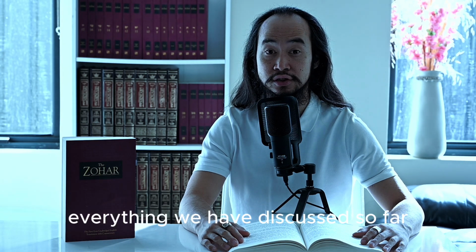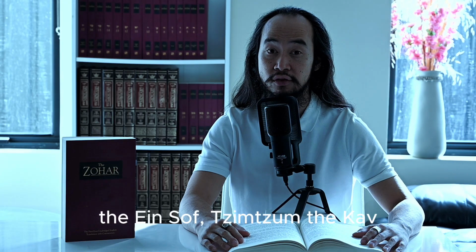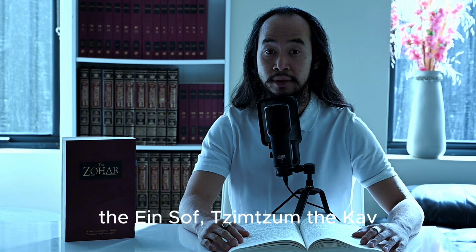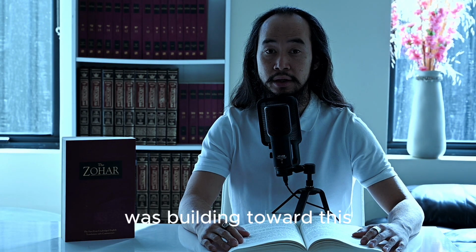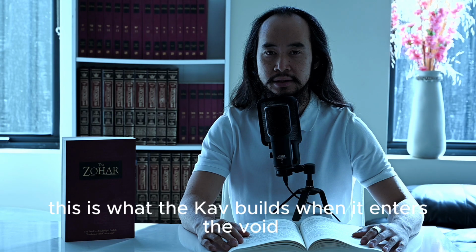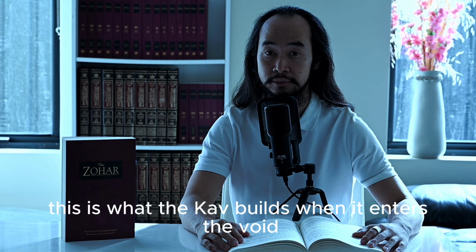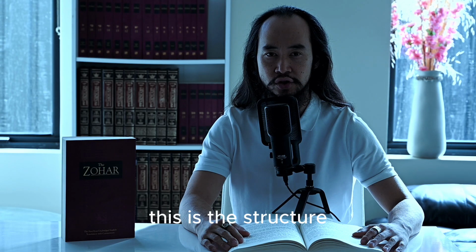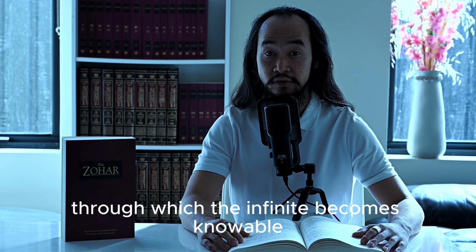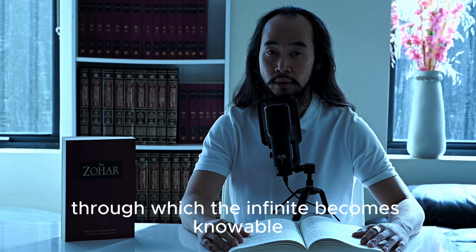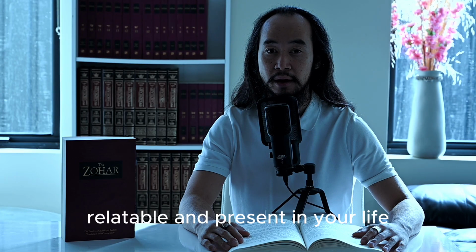Everything we have discussed so far, the Ein Sof, Tzimtzum, the Kav, was building toward this. This is what the Kav builds when it enters the void. This is the structure through which the infinite becomes knowable, relatable, and present in your life.